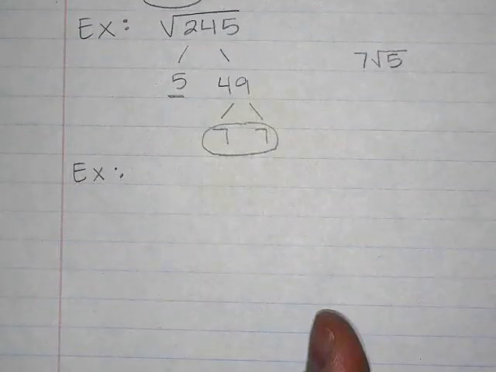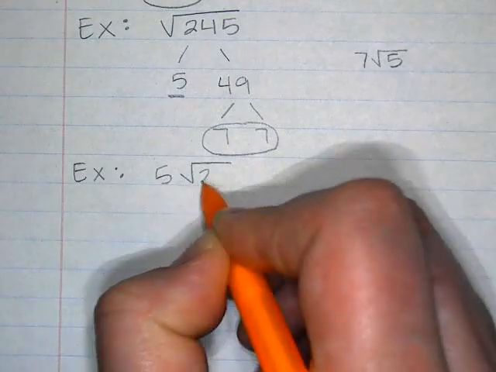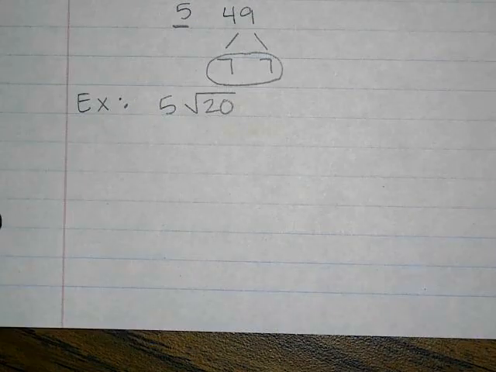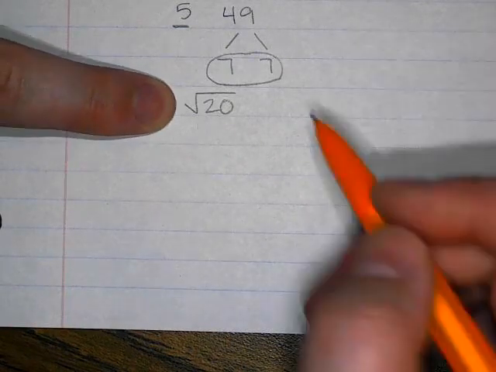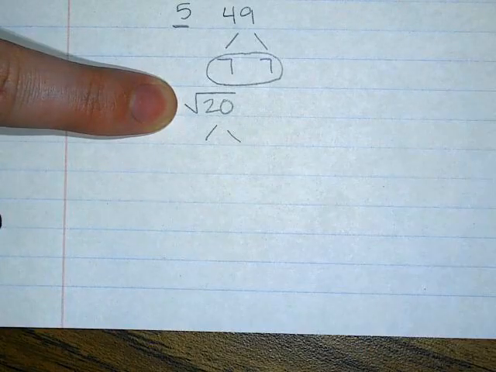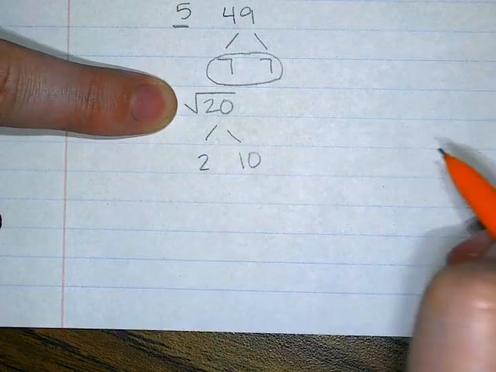Okay, now we're going to try one that has a coefficient in front of it. So we're going to do 5 square root 20 and see how you handle that if it's got a number in front. Okay? So before we deal with the 5, we're going to work with the 20. So cover up the 5. If I look at the 20, let's break the 20 down. 2 and 2 and 10?